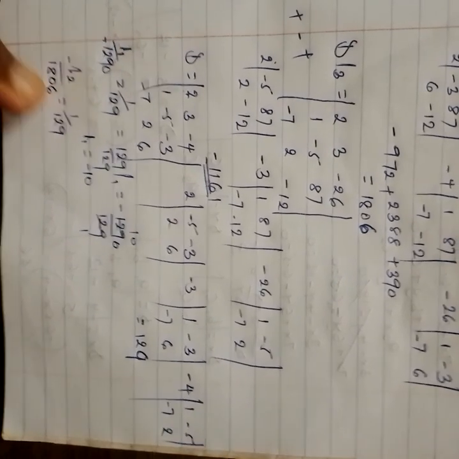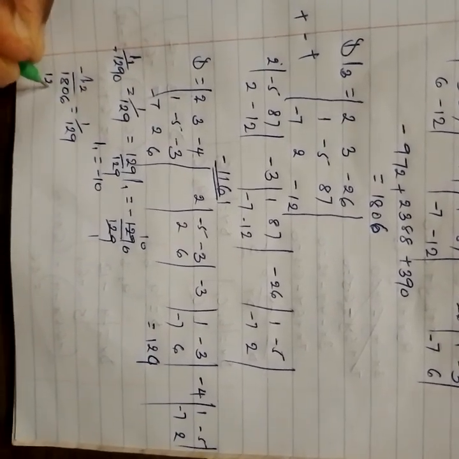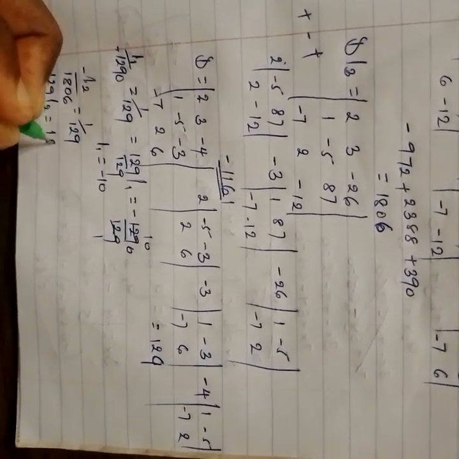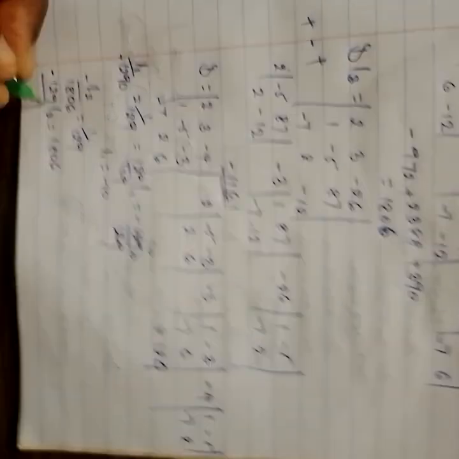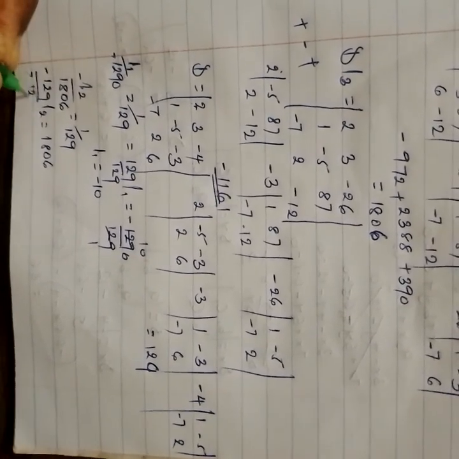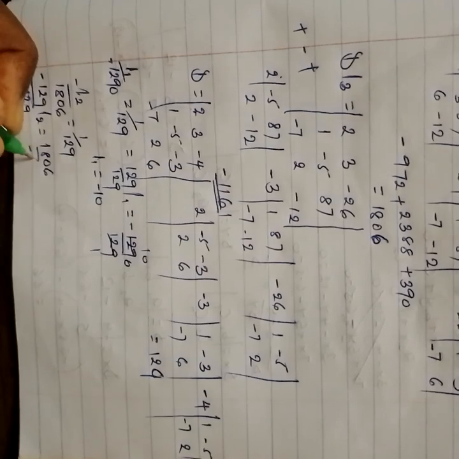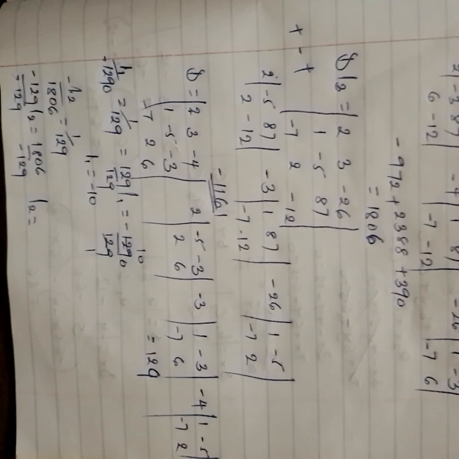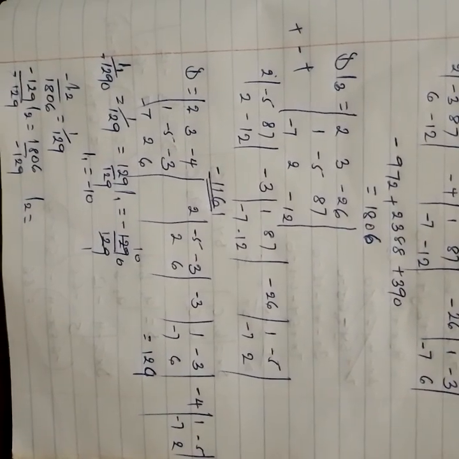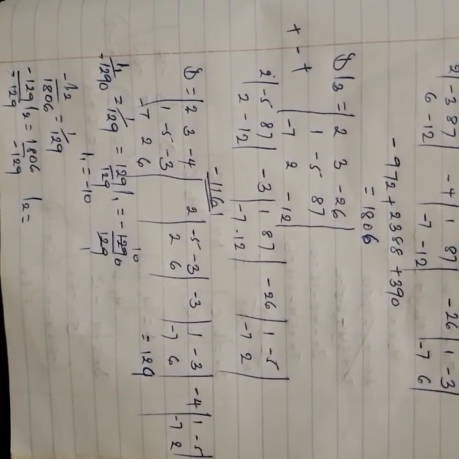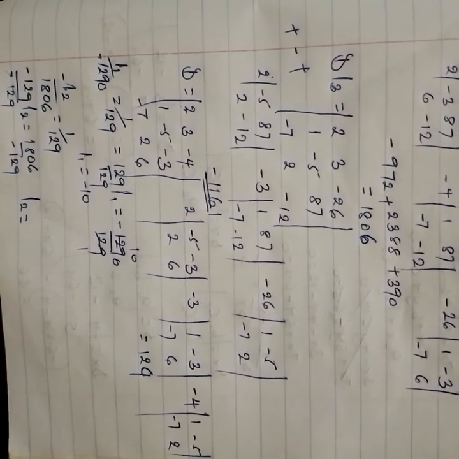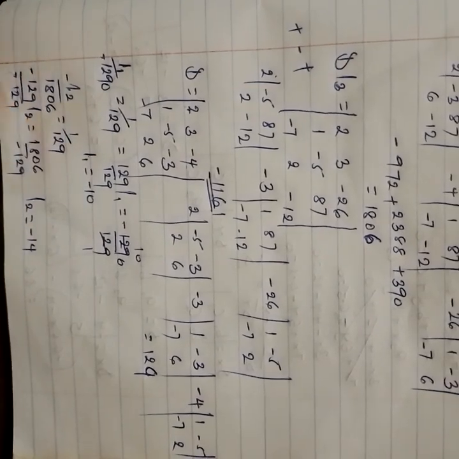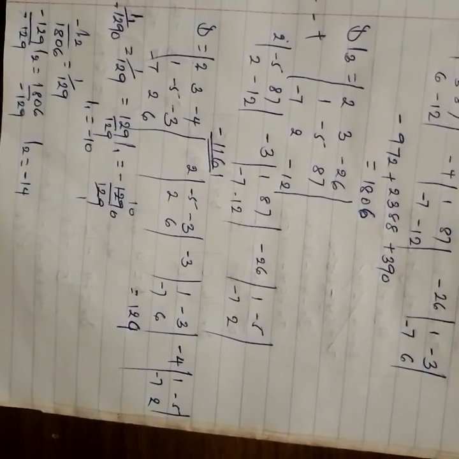We cross multiply, and divide everything by negative 129. So our L2 will be 1806 divided by negative 129. That's negative 14. Yeah, so that's our L2.